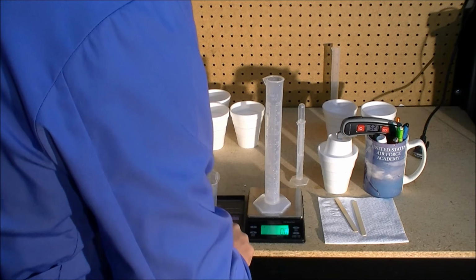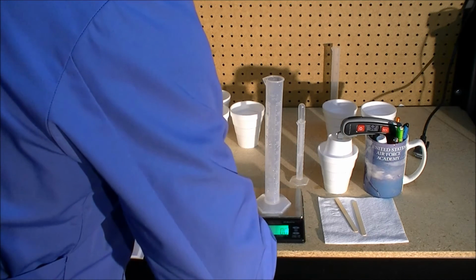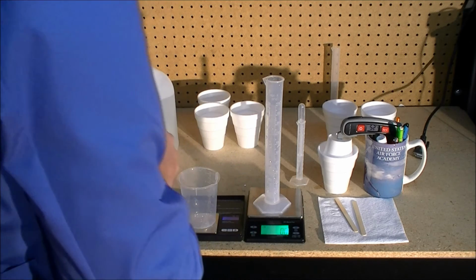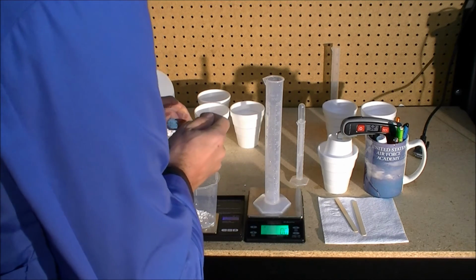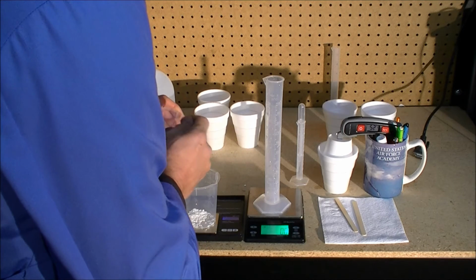And while that's coming to its place, we can turn our scale back on. I think it's got a battery saving mode. It keeps turning it off. And we need to make sure it's in gram mode. And now our target mass of calcium chloride is 6 grams.